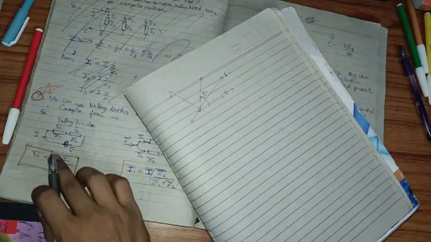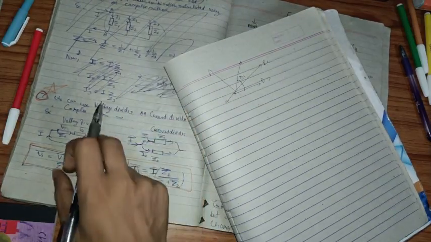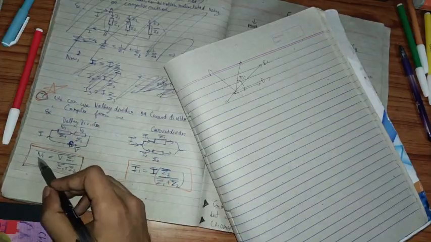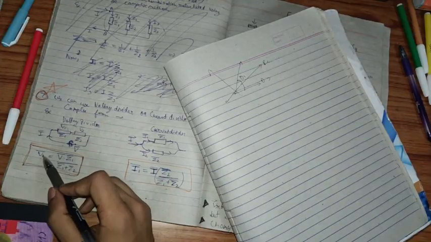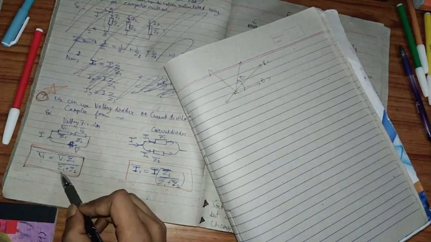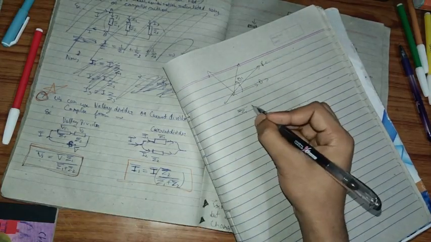These are vector forms, and this Z1 vector can be written as Z1 and its angle with respect to the frame of reference. Let's say this reference frame is taken at omega t, then we don't need to add omega t in all of them, so it becomes easier to solve if we take any suitable reference frame, and a similar equation is used here.